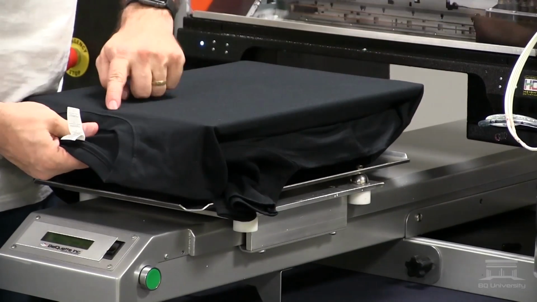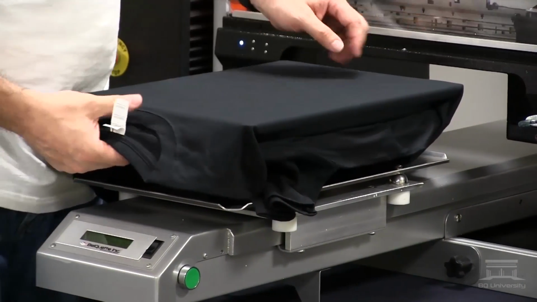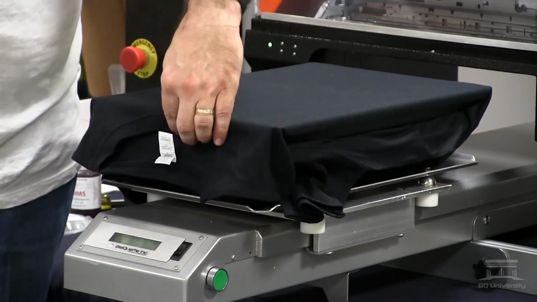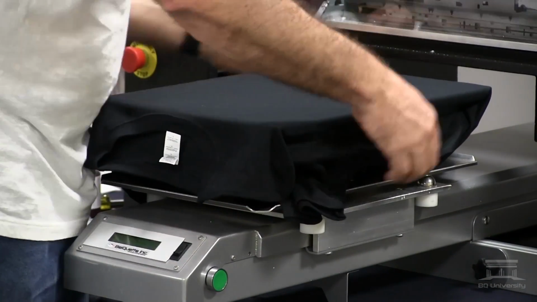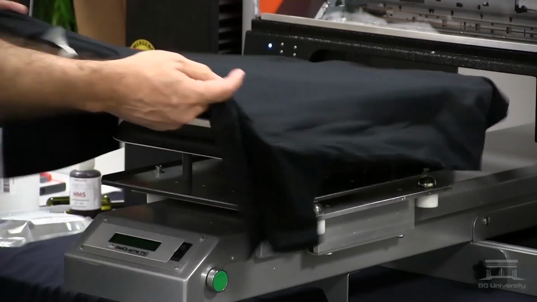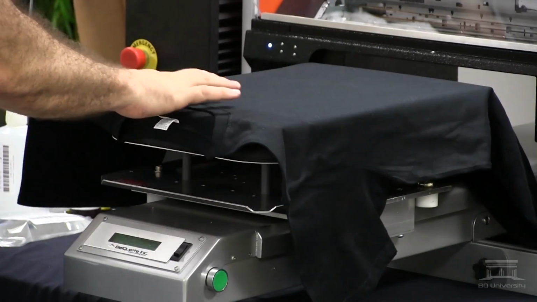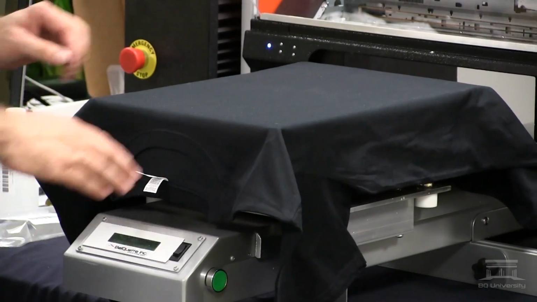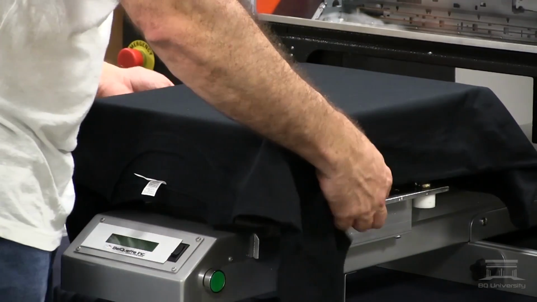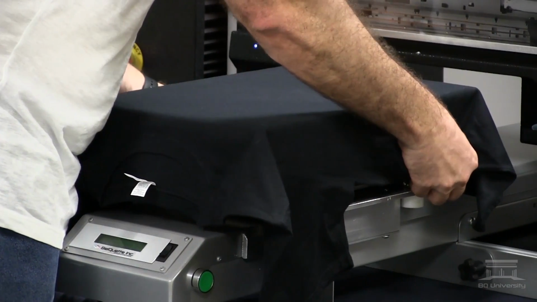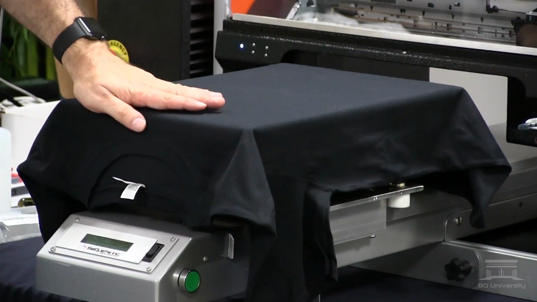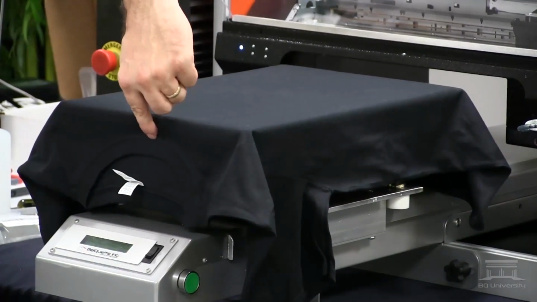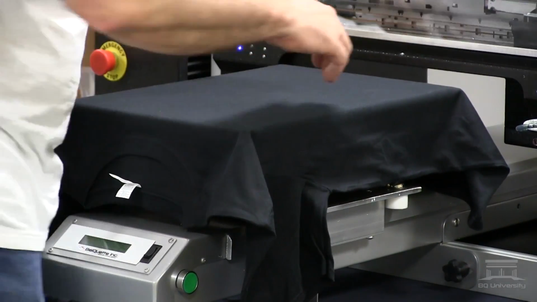So again, it depends on where your pre-treat is. If your pre-treat starts a little bit lower, then you're not going to be able to use the collar as a guide. You can kind of see where the pre-treat is, so if I needed to go a little bit lower, because maybe the pre-treat started lower than normal, I'd do it the same way. But if you're using the Edge pre-treat system in conjunction with the Mod, it's good to always have the collar lined up a certain way.